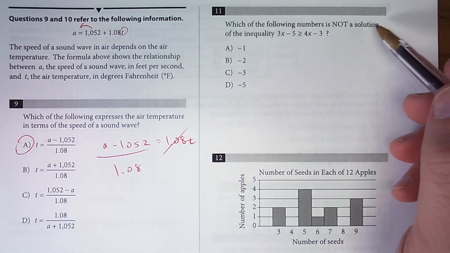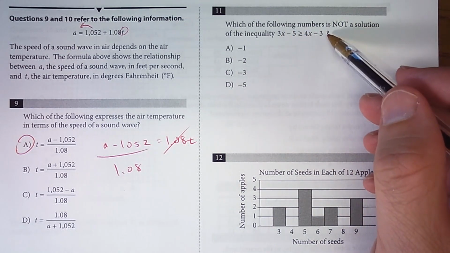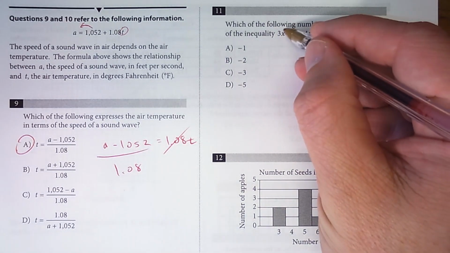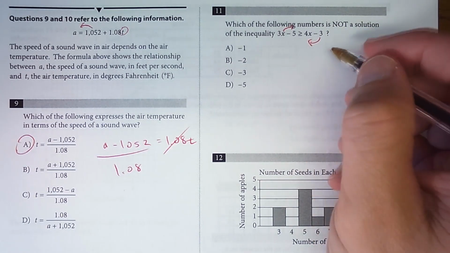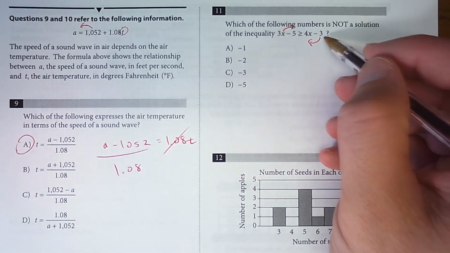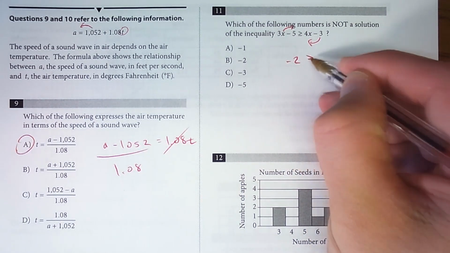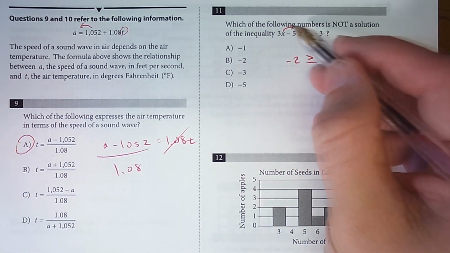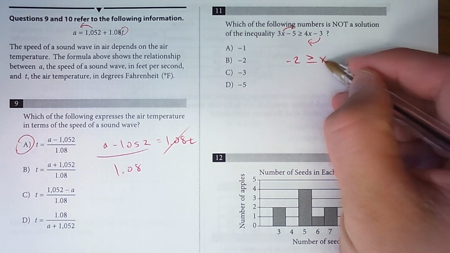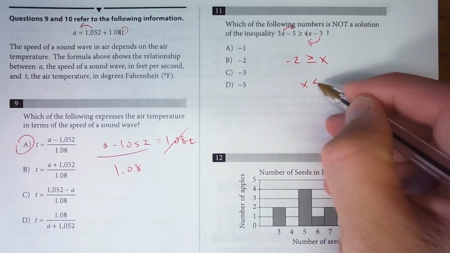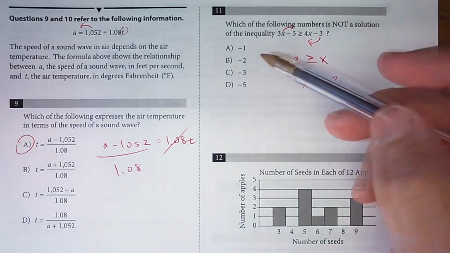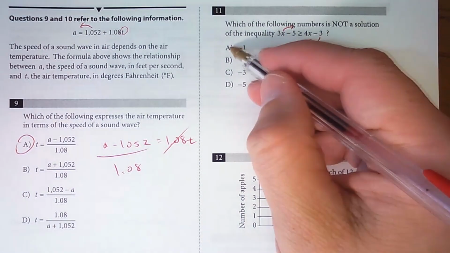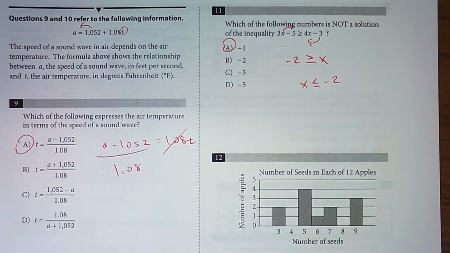Which of the following numbers is not a solution of this inequality? So let's solve the inequality. We'll move that 3x over. We'll also move that minus 3 over. So we have negative 5 plus 3, that's negative 2, is greater than or equal to 4x minus 3x, that's 1x. So we get x is less than or equal to negative 2. One of these is not less than or equal to negative 2, and that would be negative 1.